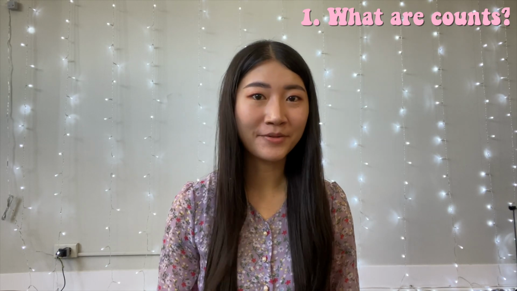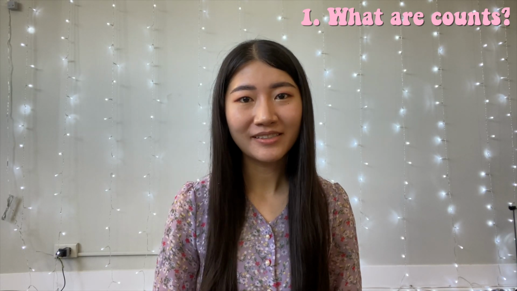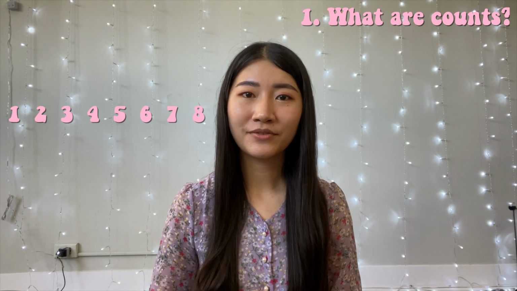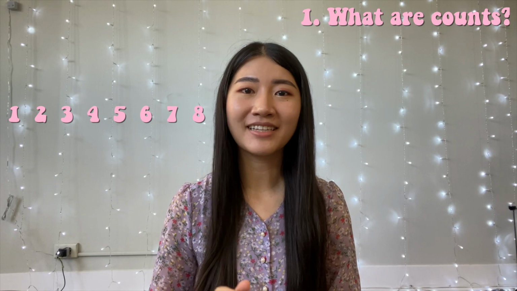Alright, so number one is what are counts and why are they important? Counts are numbers, and typically K-pop songs have 8 counts. So that's 1, 2, 3, 4, 5, 6, 7, 8. These are numbers to help you time the song with the dance. Counts are extremely important, especially in dancing, because they help to map out the song and break it down into smaller and more manageable sections. By learning to count, you'll understand how different moves match with the beat of the song, and your dance will also be more on time.